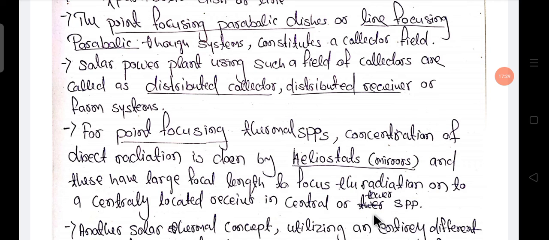Okay, in which we can use the heliostat for point focusing. The mirrors, or heliostats, focus all the reflected radiation onto a point.